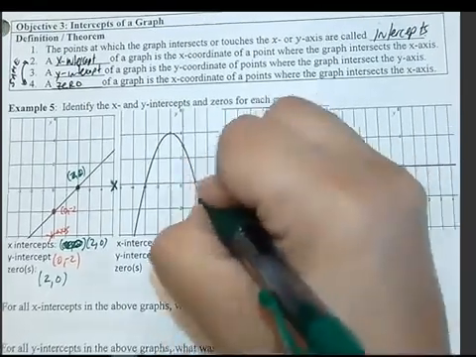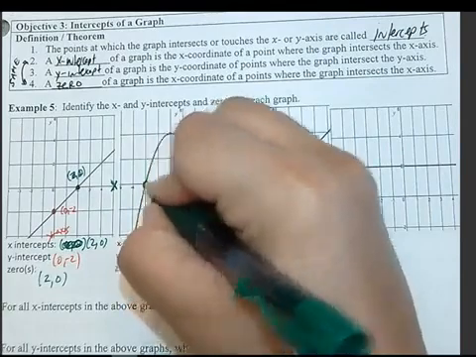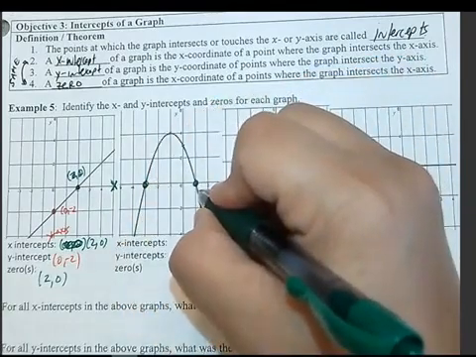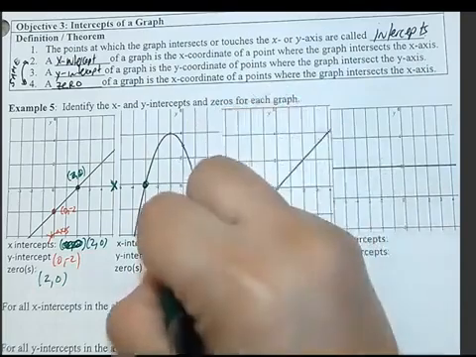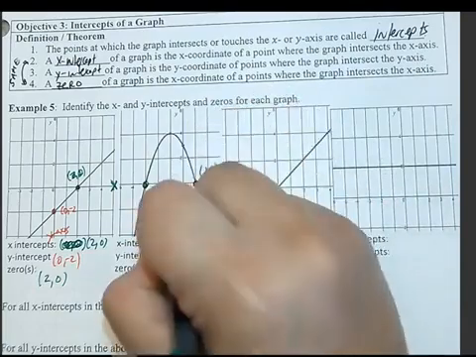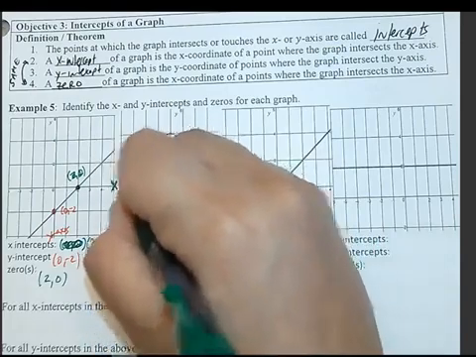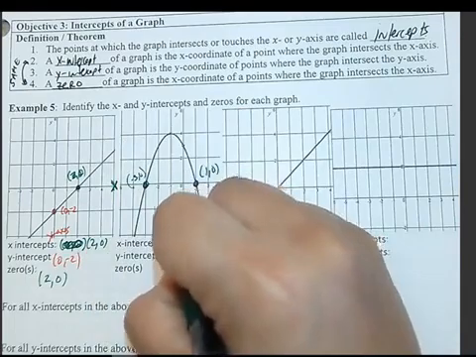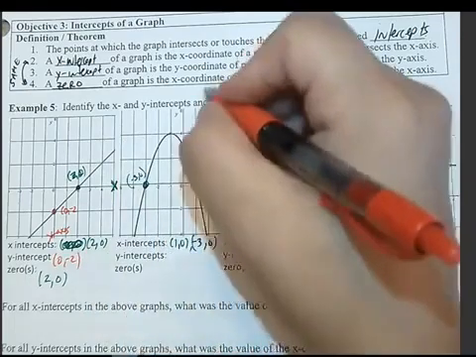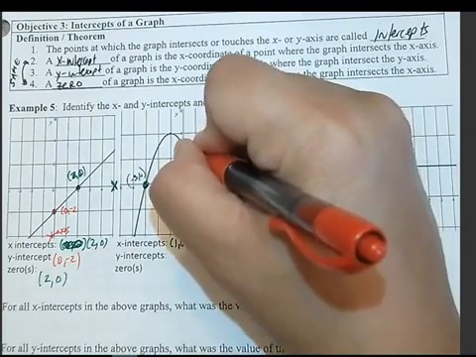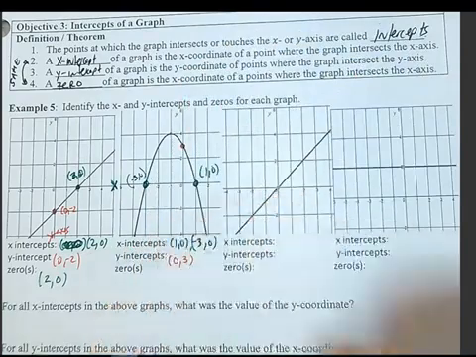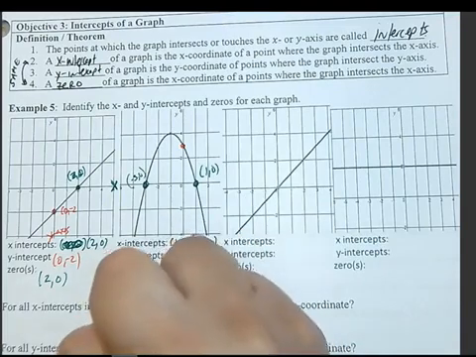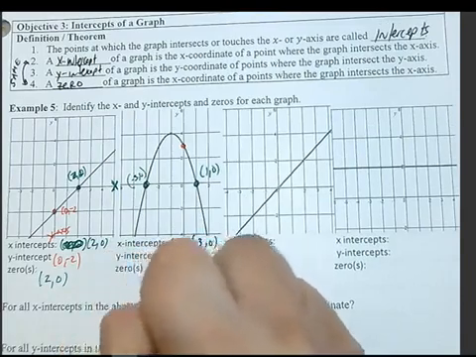And so we go to the next one. Here we have 2 x-intercepts, and one is located at 1 and 0 right here, and the other is located at negative 3 and 0. And then the y-intercept is going to be this point up here, which is at 0, positive 3. And then your zeros are going to be the same as the x-intercepts. This is a different name for them, but they're the same.